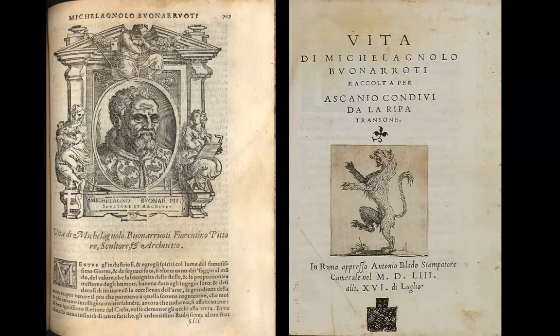That divine spark that Vasari talks about is a tag that stays with Michelangelo's life, and later on he is called Il Divino, the divine. Condivi's life is somewhat different from Vasari's.